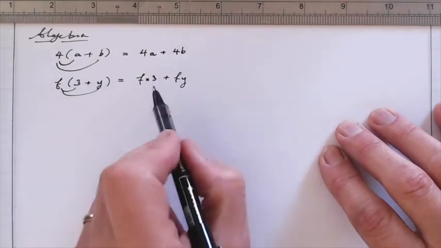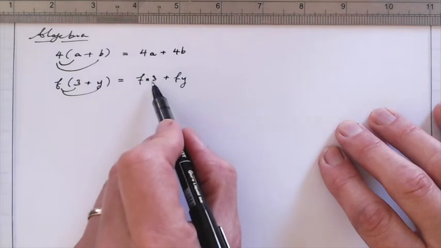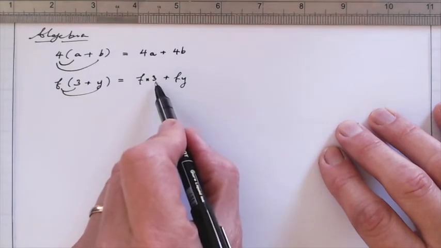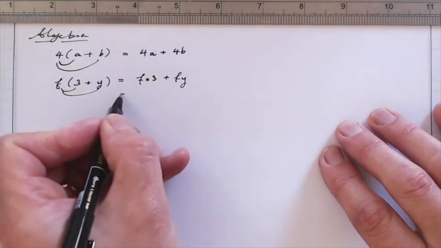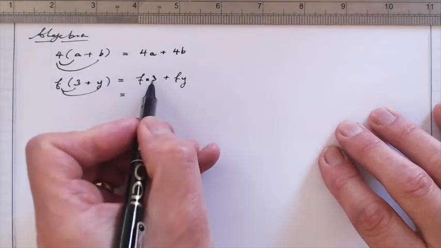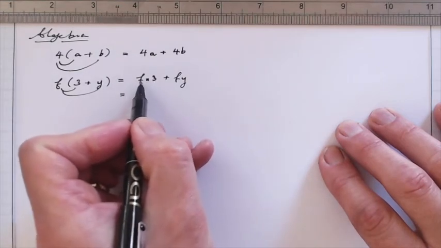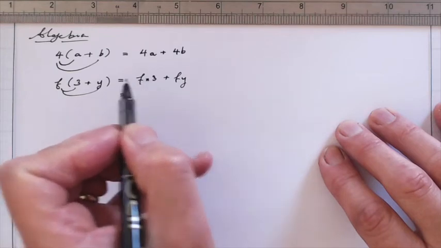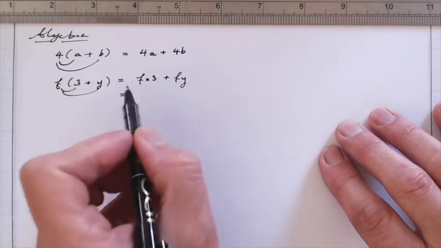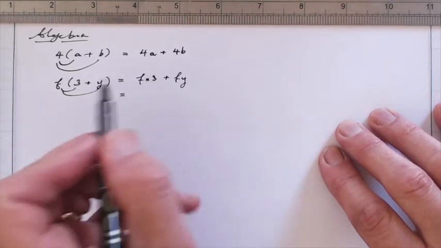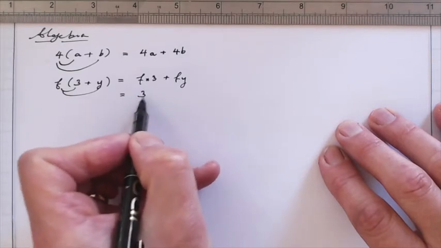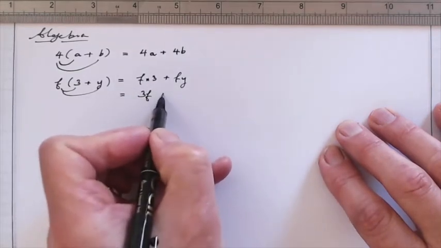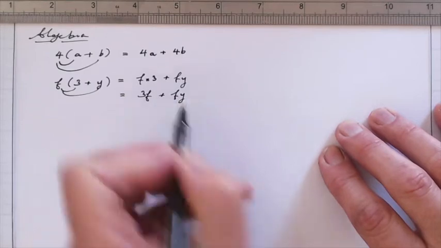But our convention is that if we have a term involving symbols and numbers, we always put the numbers out front. So actually we're going to reverse the order of this and write it as 3 times f. And when we have the number before the symbol, we dispense with the multiplication sign. So this would just be 3f and then fy.